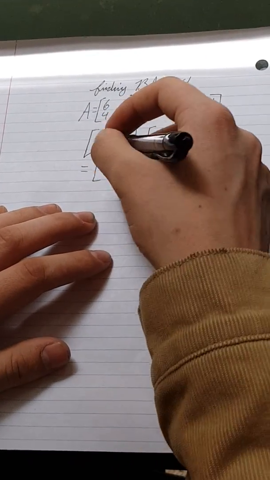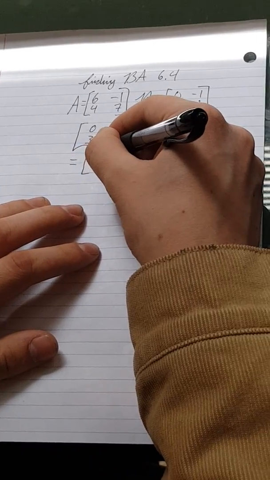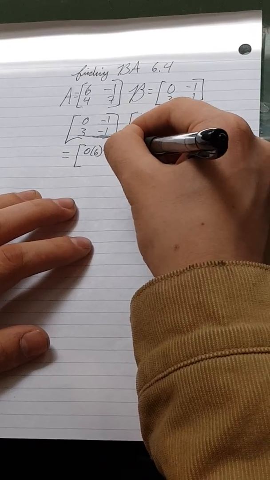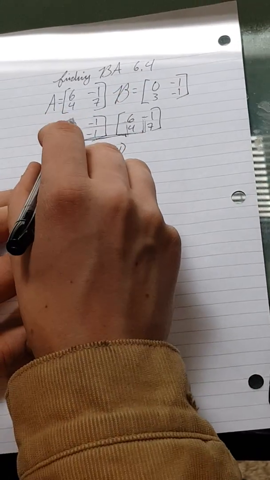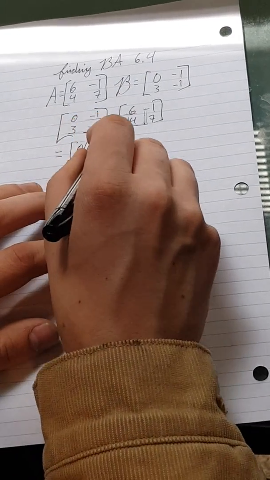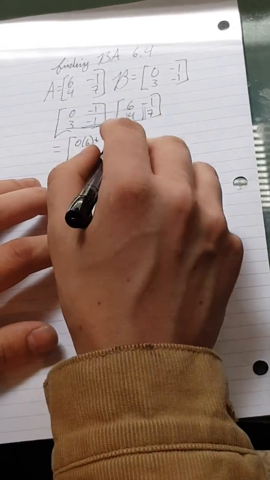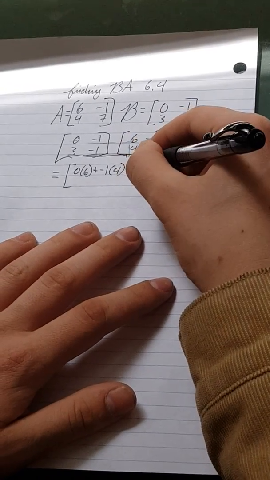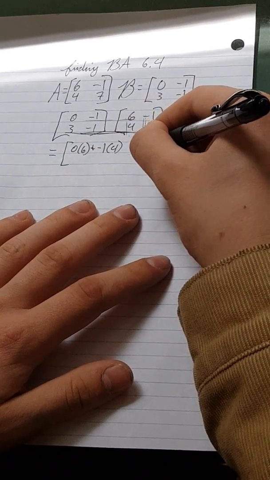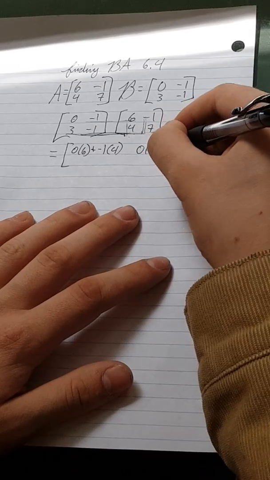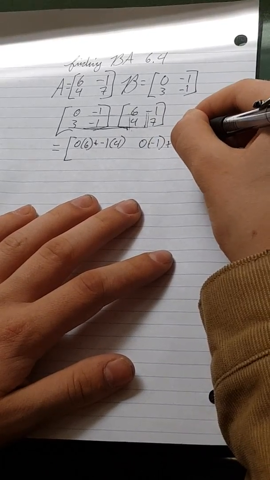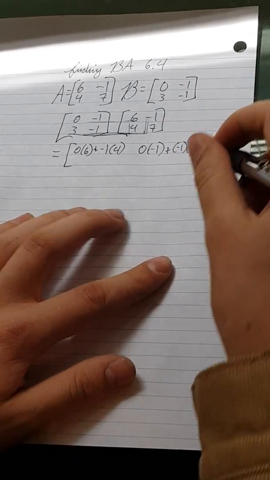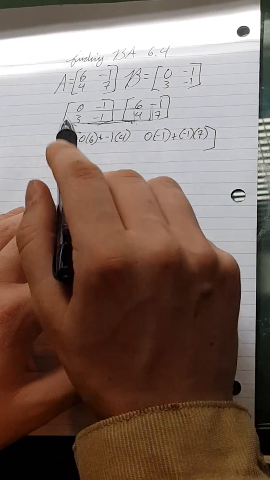So our next step is to go ahead and write it out. So it's going to be 0 times 6, right? Plus -1 times 4. If you see what we did there, we just multiplied 0 and the 6, and -1 and the 4, sorry. And then over here, we're going to do 0 times -1 plus -1 times 7. All right, and those are going to be our first 2 points.